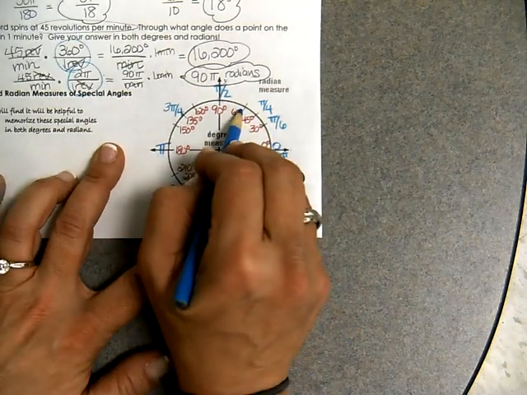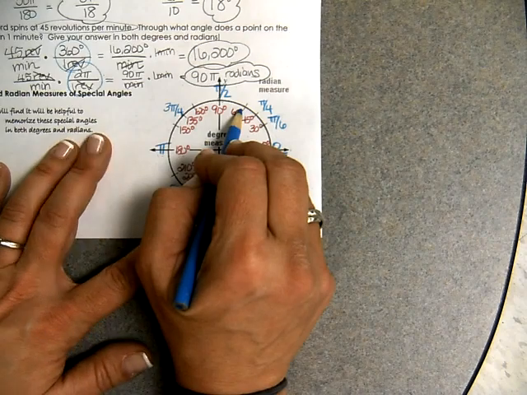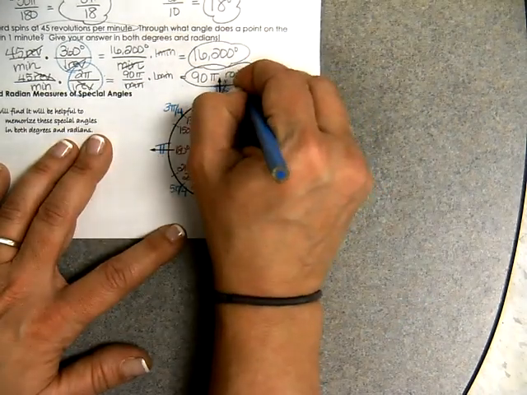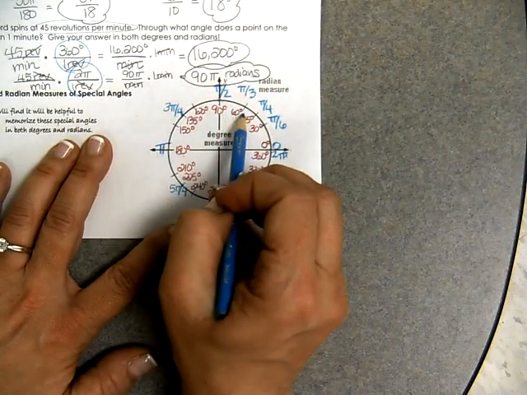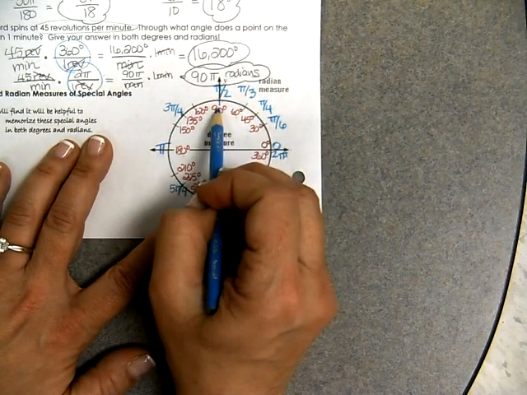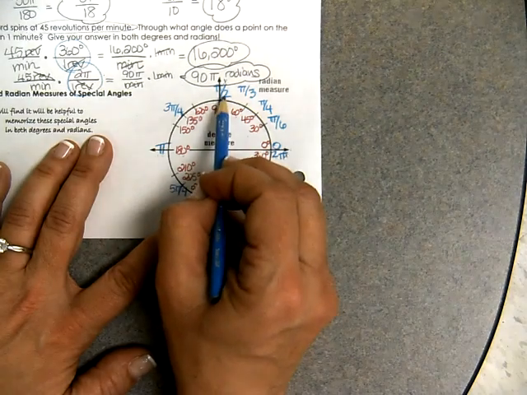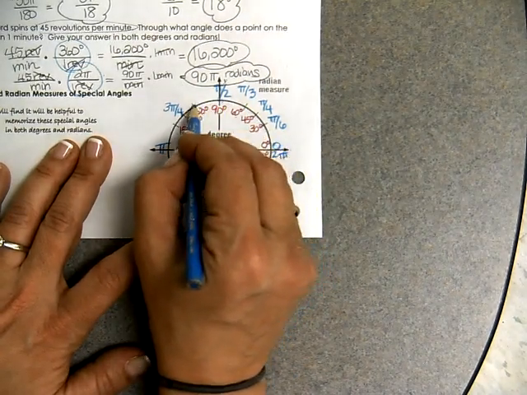Now 60 would be 2 pi 6. Now wait a minute. What does 2 pi 6 become? 1/3, right? So we're going to call that pi over 3. Another pi 6 gives me 3 pi 6. Isn't 3/6 the same as 1/2? Okay. Let's add another pi 6.